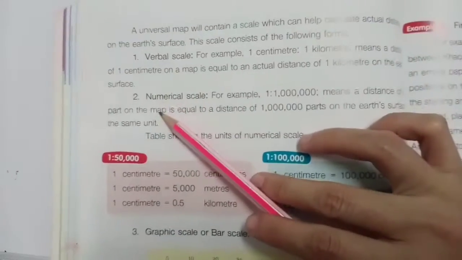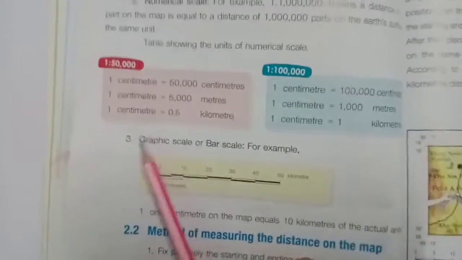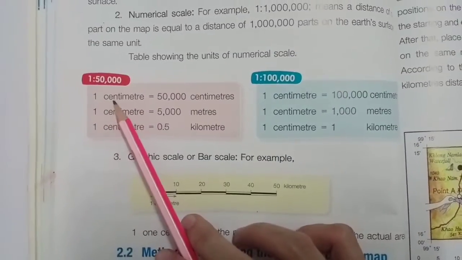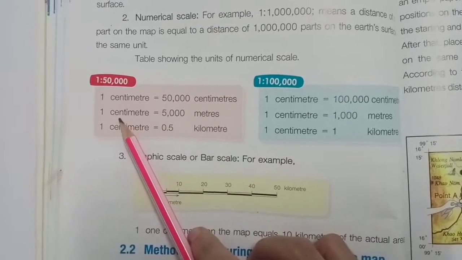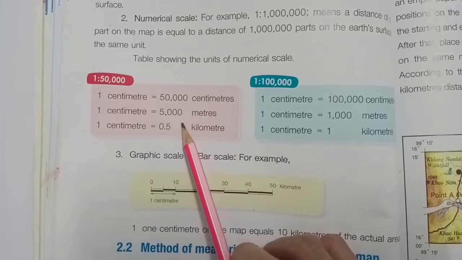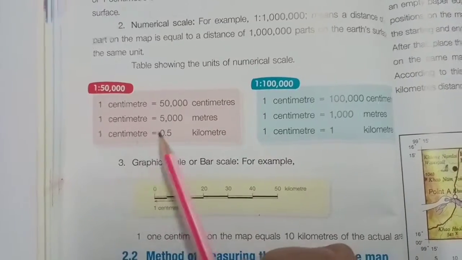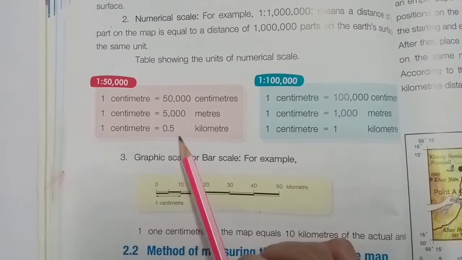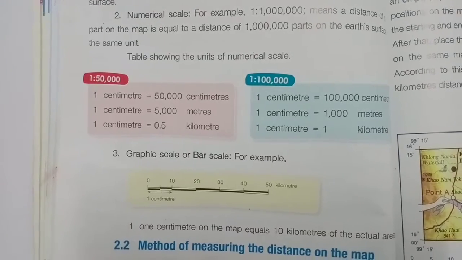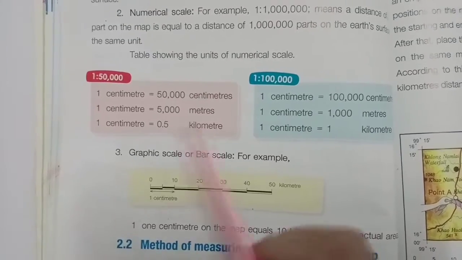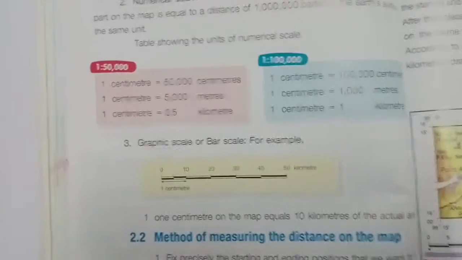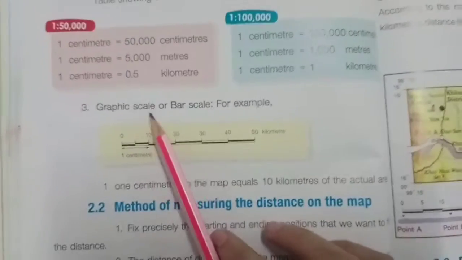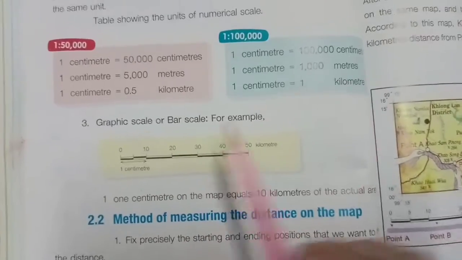I know this one is very hard to understand for you. So we will just have it here. For 1 centimeter, we have 50,000 centimeters, right? So in 1 centimeter, we have 500 meters, so in 1 centimeter, we have 0.5 kilometer. But this one is just the numerical scale. The most important thing is this, the graphic scale or a bar scale, for example.